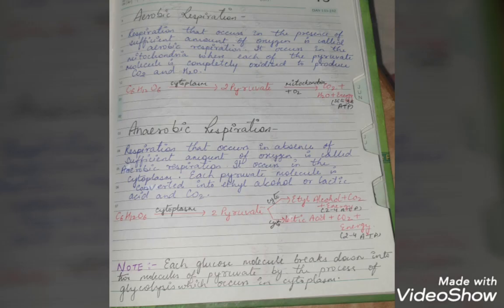The second type of respiration is anaerobic respiration. Now anaerobic respiration occurs in the absence of sufficient amount of oxygen. Since there is no oxygen, no oxidation of food will take place, and this process will be completed in the cytoplasm only. In the cytoplasm, each pyruvate molecule will be converted either into ethyl alcohol, which is also known as ethanol, or lactic acid and carbon dioxide, and a very small amount of energy is produced, that is roundabout 2 to 4 ATP molecules.